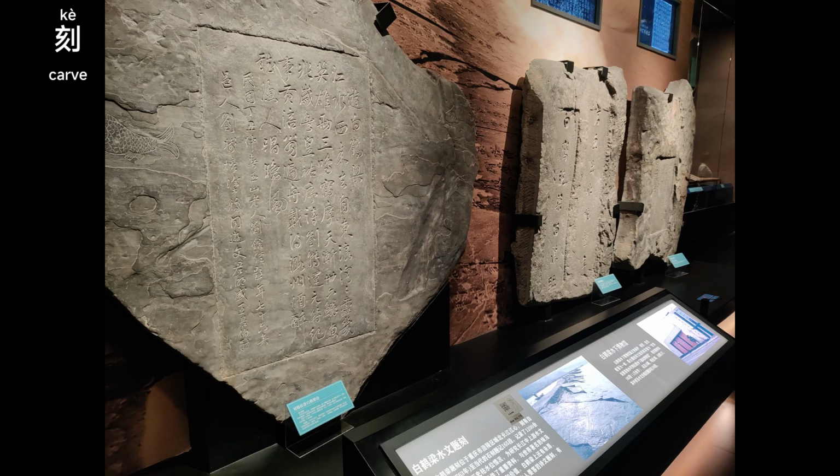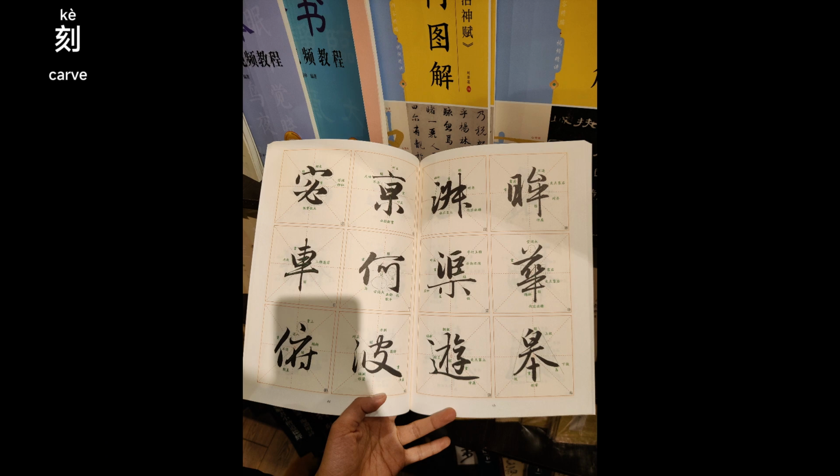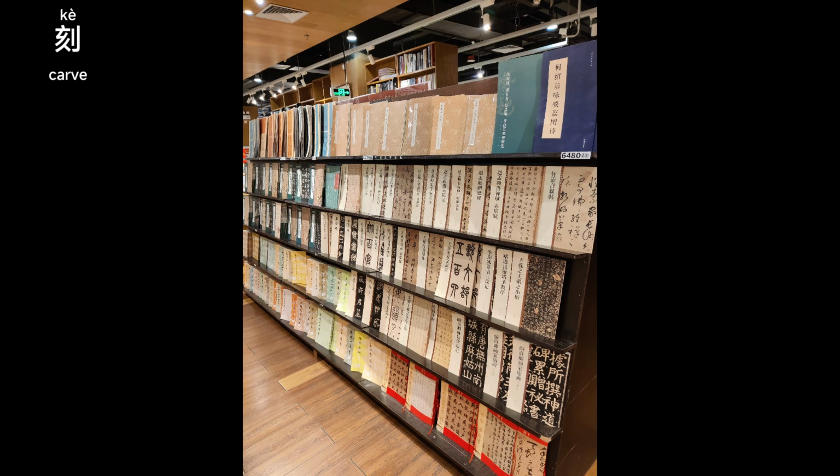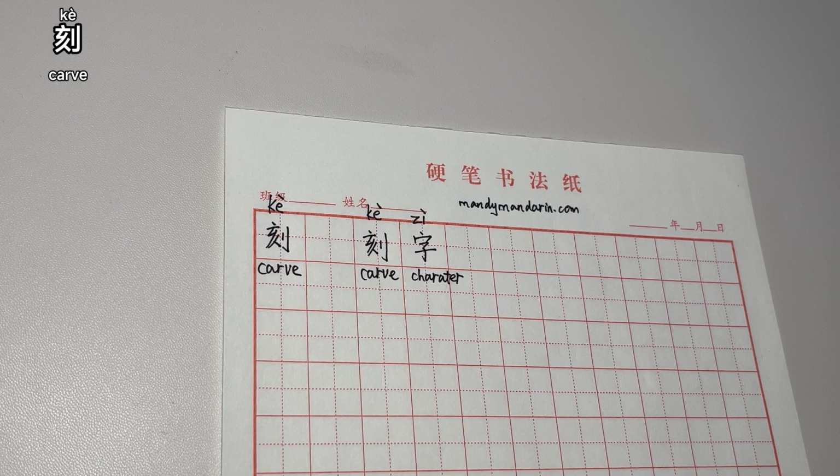This is a memorial stone. On the stone, it will talk about a lot of story about the person. For example, who this person is, like why we are carving this stone. This stone is in memory of the person. And that's also a very important source for the calligraphy. And we have a lot of books for the Chinese calligraphy. They are the copy of the memorial stones from the ancient time. That's all for the carving.